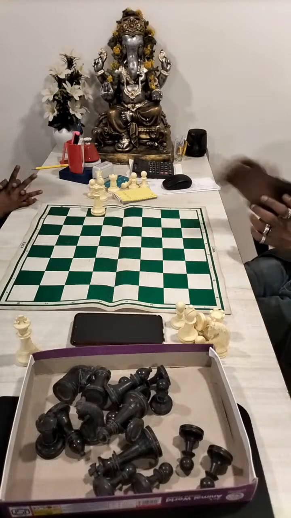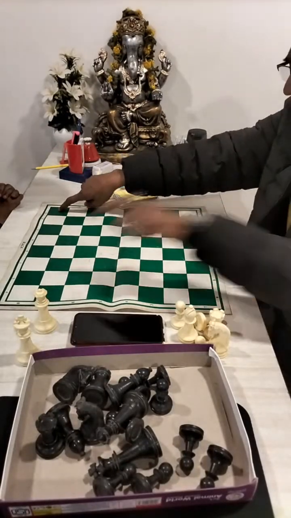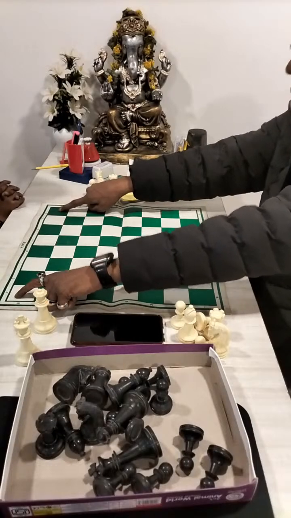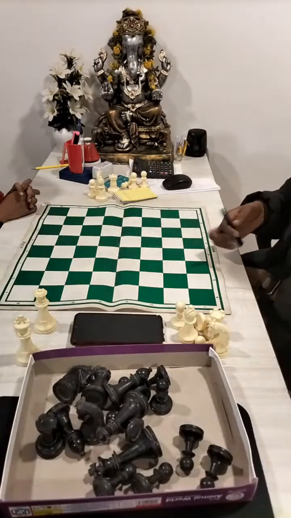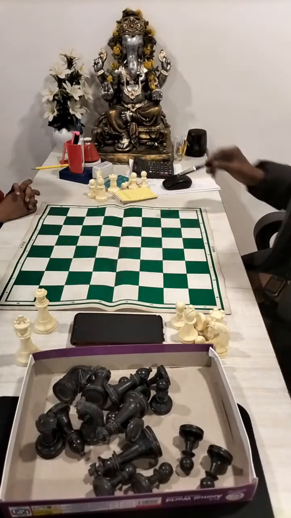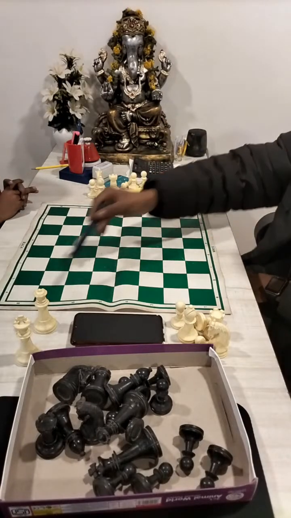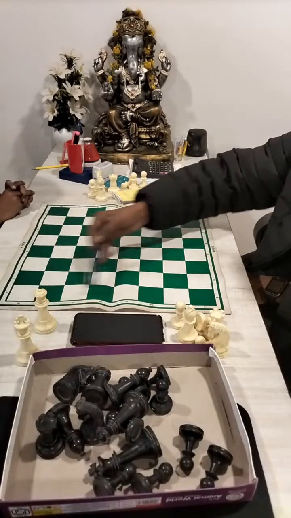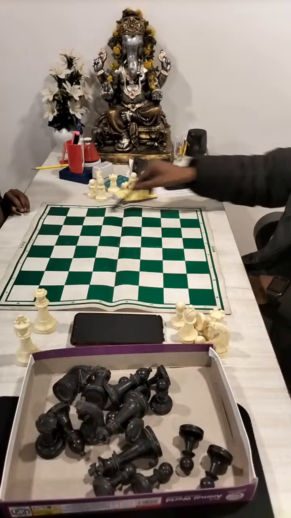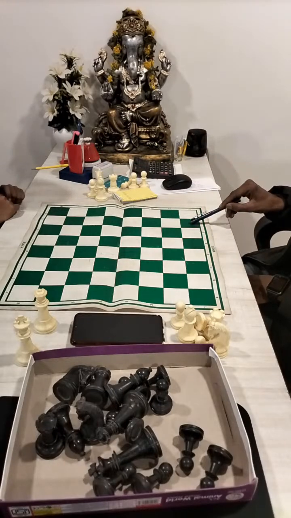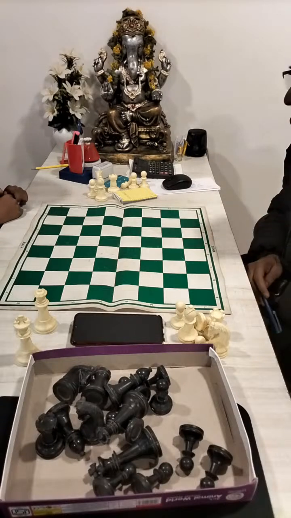Now the idea is, what we are going to learn is this square, this square, this square and this square are called, what are they called? Corner squares. A1, A8, H1, H8 are called corner squares. These 6 squares in between them are edge squares. These are called edges. Corner, edges. Now, which is the center of the chessboard?